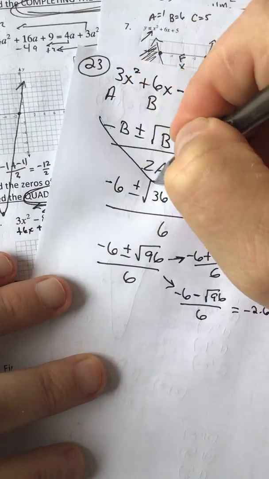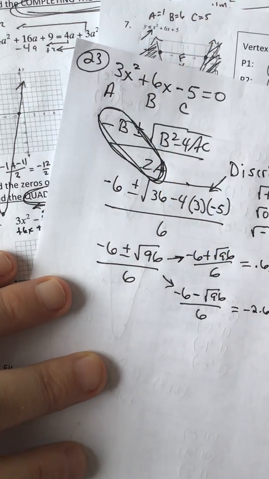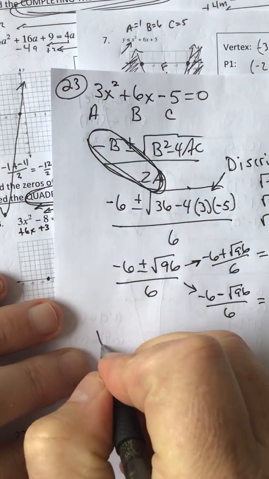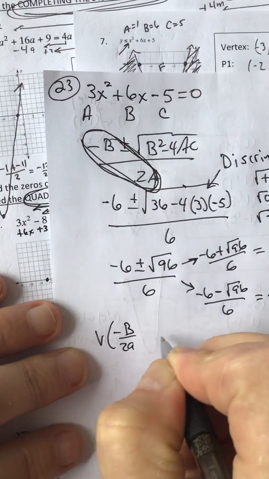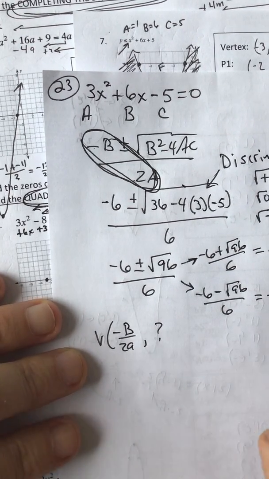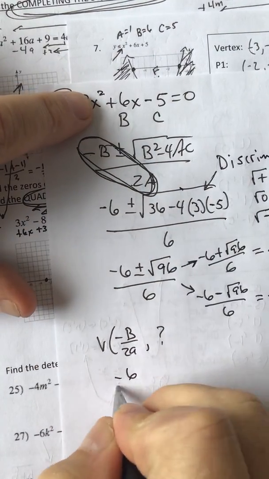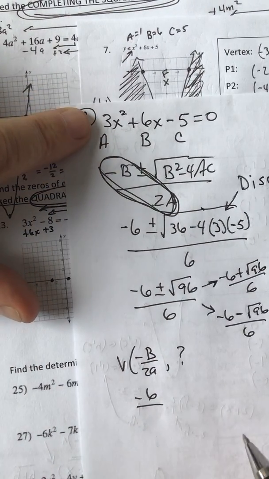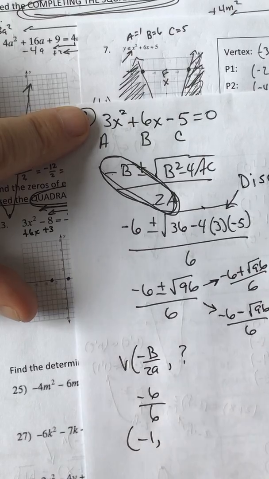The vertex is just this part of the quadratic formula. So the vertex is negative b over 2a, and then stick that in. Okay, so that's going to be negative 6 over 2 times 3, so 6. So the vertex starts at negative 1.